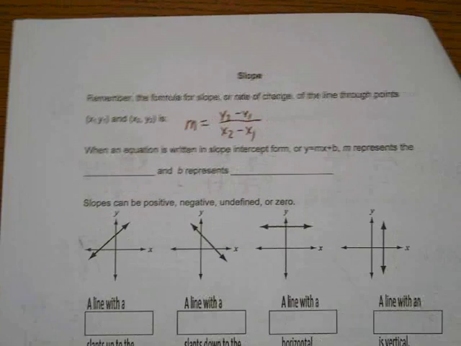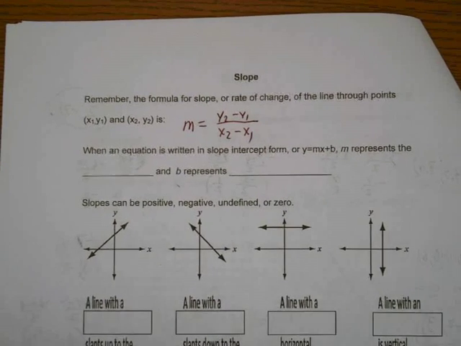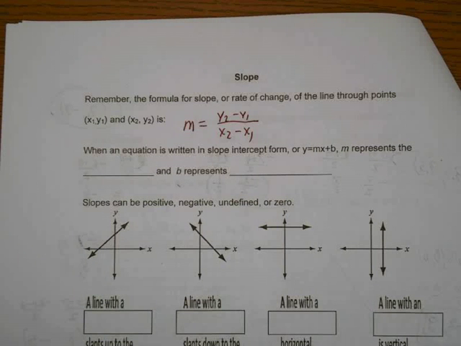Alright, so now let's look at what we're going to be focusing on tonight, and that's going to be slope. Slope is something that we have talked about earlier in the year, so it's something you guys are familiar with. Remember, the other name for slope that we have is rate of change. And we have a formula for the slope or rate of change, and that is m equals y2 minus y1 over x2 minus x1. That's a formula we've used quite a bit in this class.